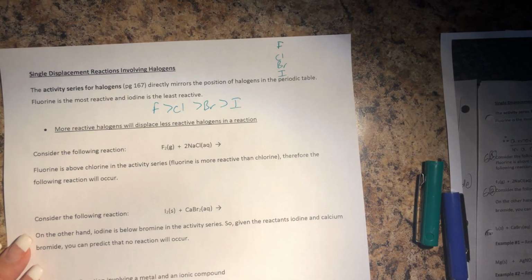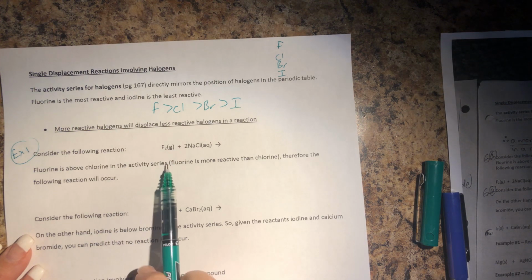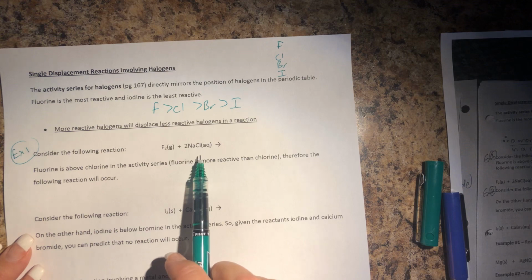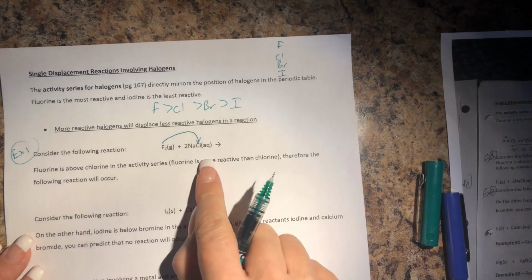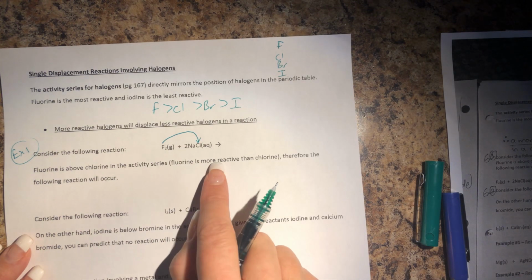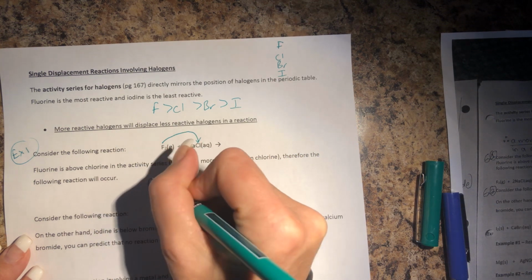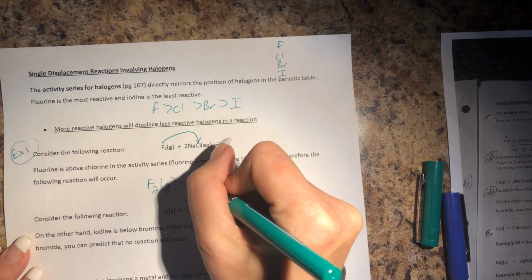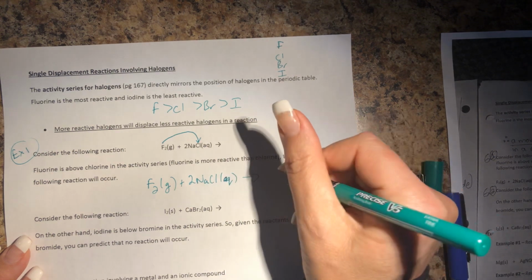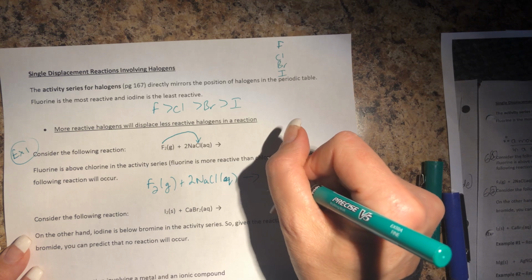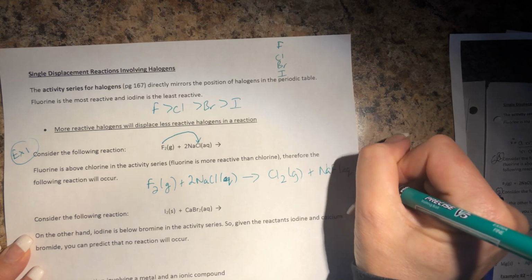So consider these reactions. Here's our first example. We have fluorine and sodium chloride. So what would happen in this case? Well, is fluorine going to replace chlorine? Because fluorine is above chlorine on the periodic table, the reaction will occur. So our reaction would be as follows. Fluorine plus sodium chloride produces chlorine gas and sodium fluoride, and this is aqueous.